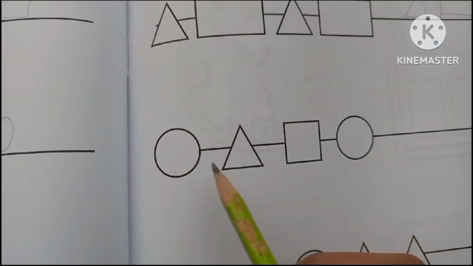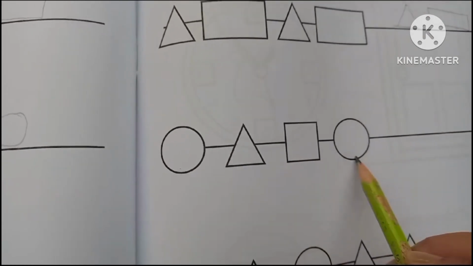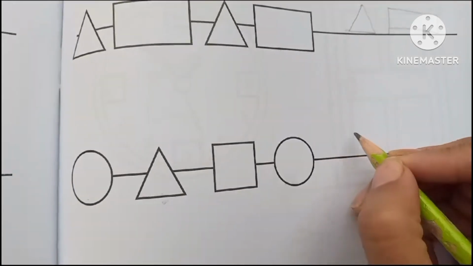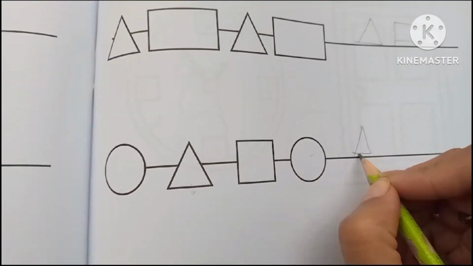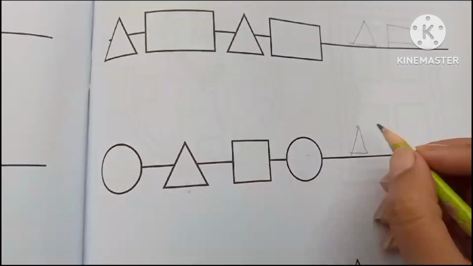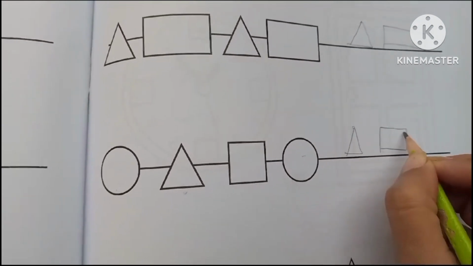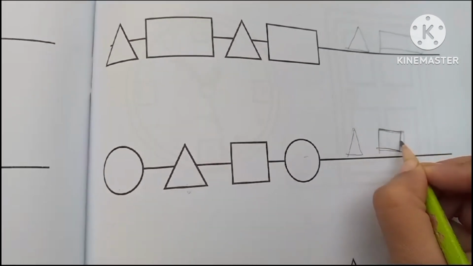Square, triangle, circle, triangle, square. Then circle. What comes after the circle? It's a triangle. Then what comes after the triangle? It's a square. Okay, it's a square, not a rectangle.